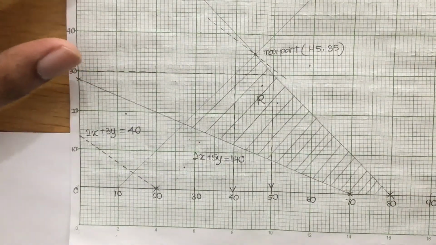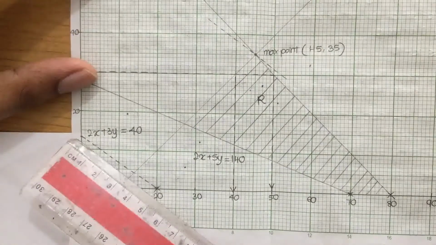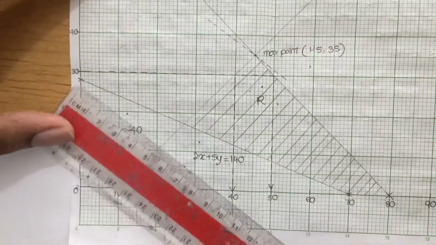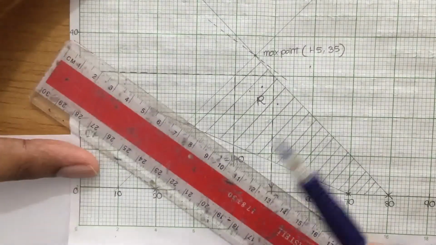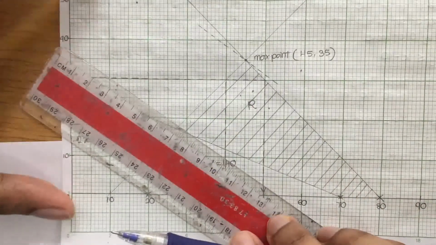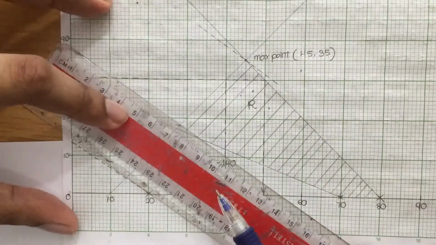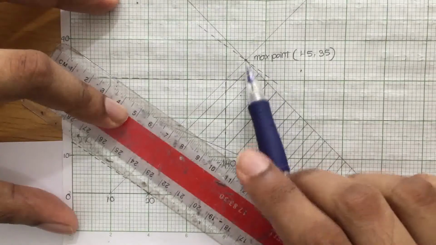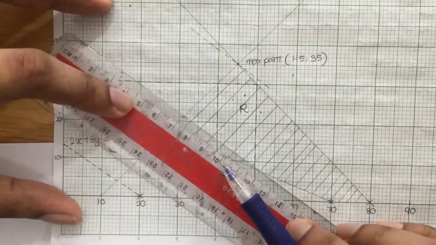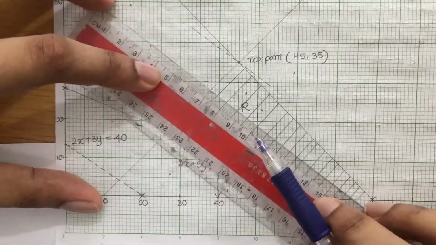To find the maximum point within this enclosed shaded region, you need to find the furthest point, guys. So how to find the furthest point? You pull this dotted line perpendicular to the polygon over here, and you must see which point touches the furthest. Okay, let me start.